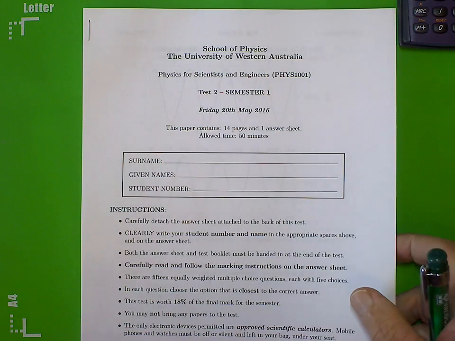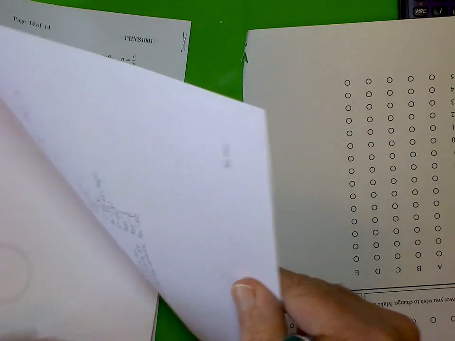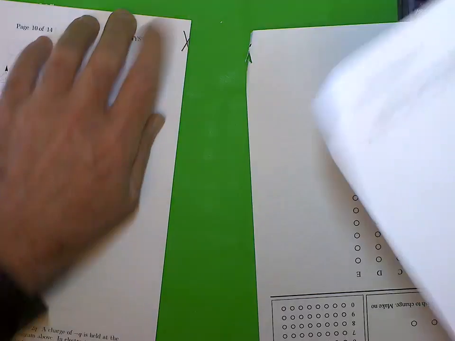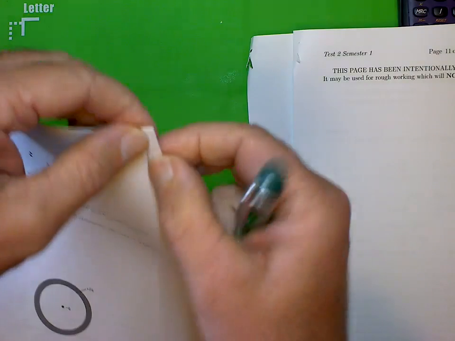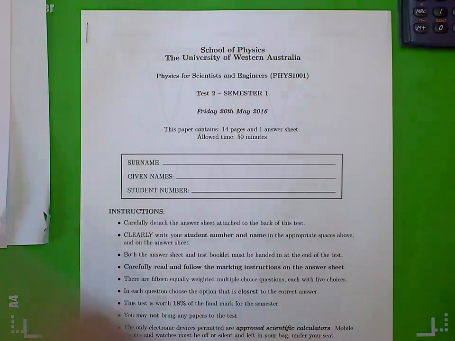Okay, I'm going to do a quick recording of me trying to solve test 2 for Physics 1001. Let's see how I go. So here's the test paper, and I go to the back and tear off the answer sheet and the piece of blank paper and the formula sheet. Good. Now I've got my formulas and everything. So let's get started.